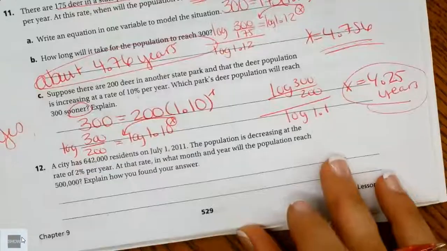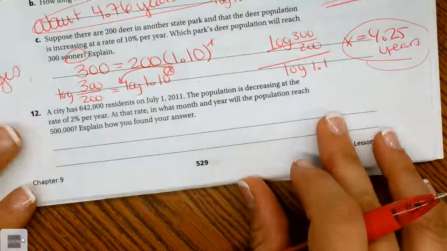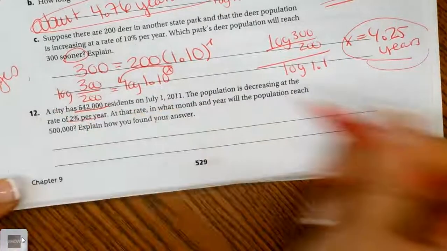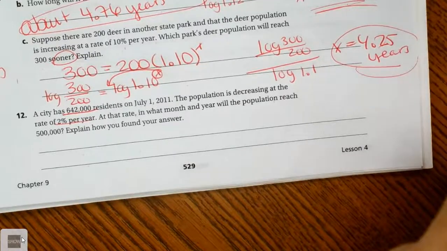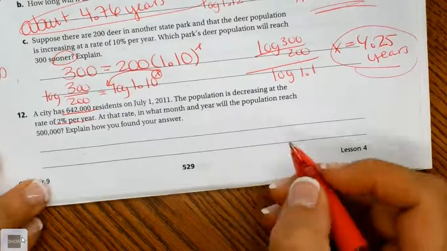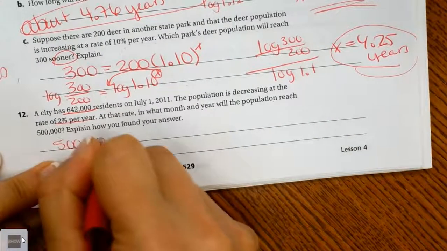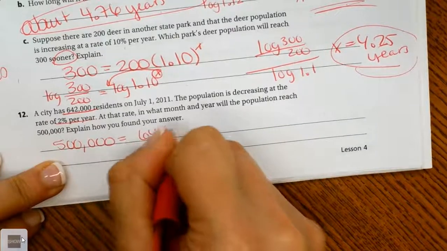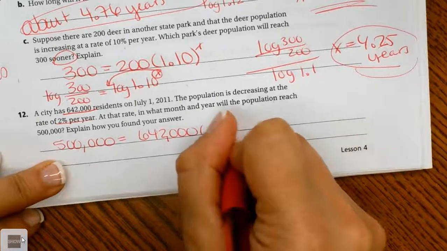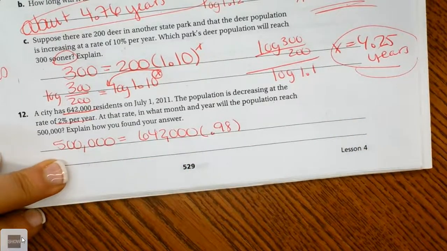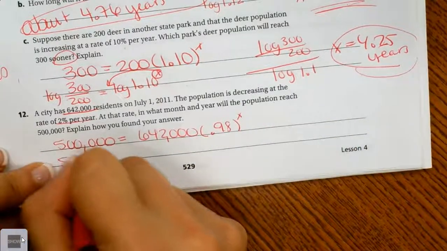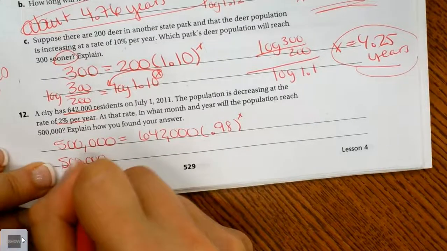A city has 642,000 residents on July 1st of 2011. The population is decreasing at a rate of 2% each year. At that rate, in what month and year will the population reach 500,000? Explain how you found your answer. You started with 642,000 times, if it's going down 2% each year, it's really only 98% of the year before, right? 1 minus 0.02 is 0.98 to the x. So you're going to have 500,000 divided by 642,000.